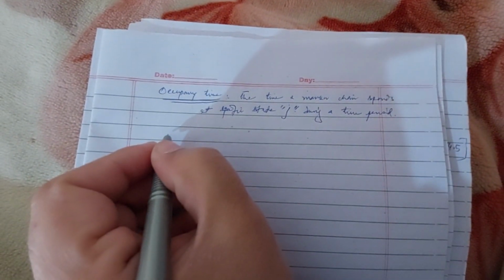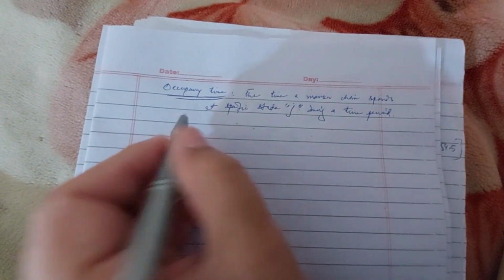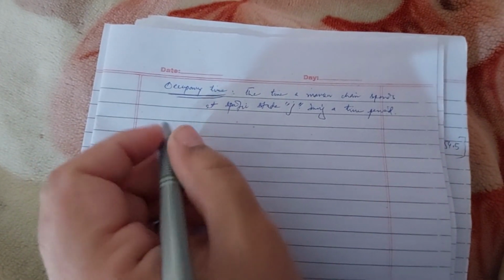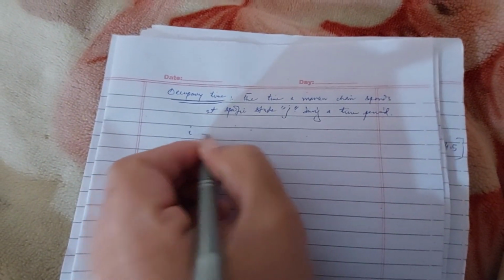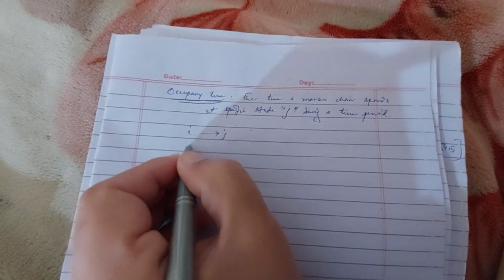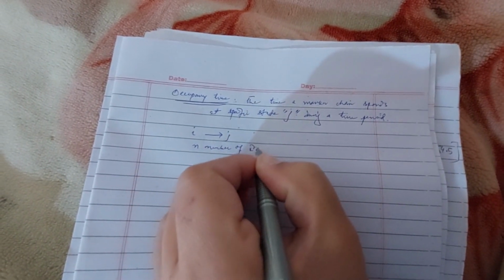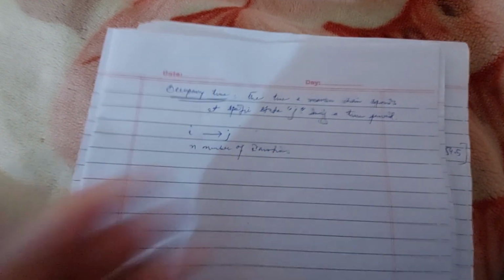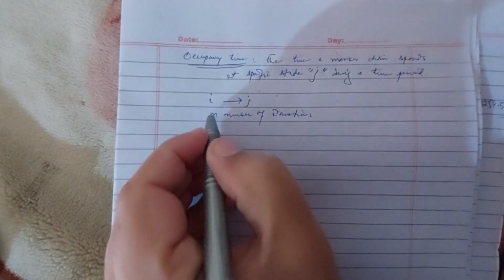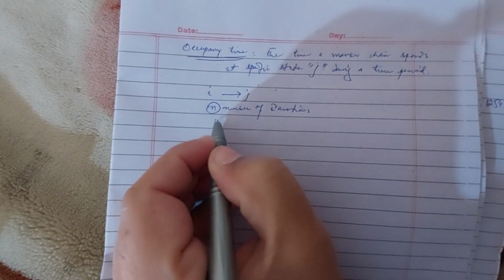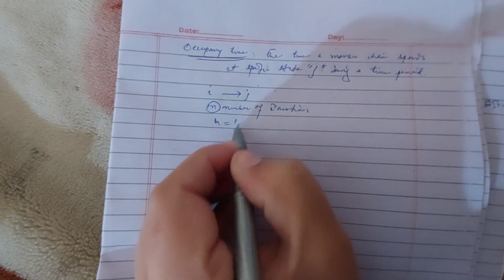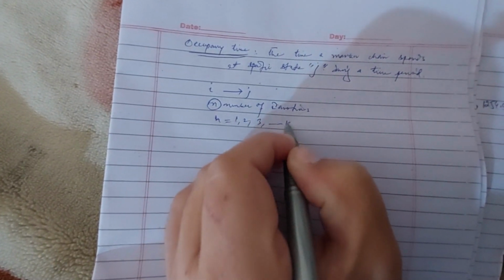So we know that there are n number of transitions, okay, starting from state I to J. It can happen in n number of transitions. This n can be 1, 2, 3 and up to k.